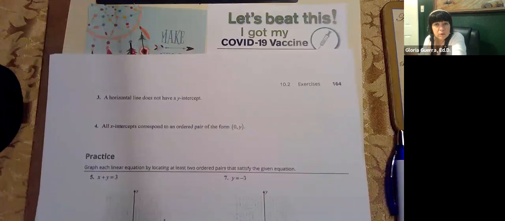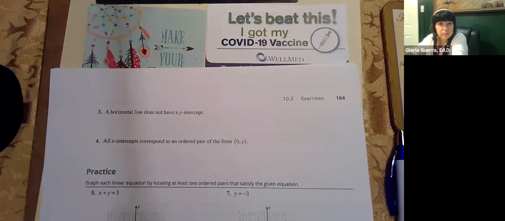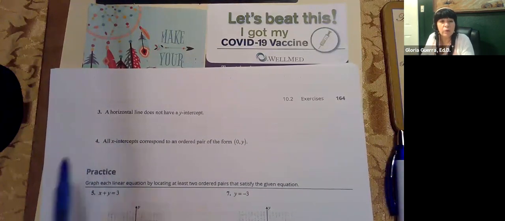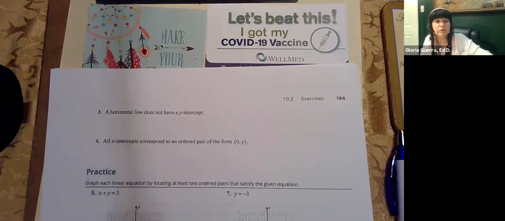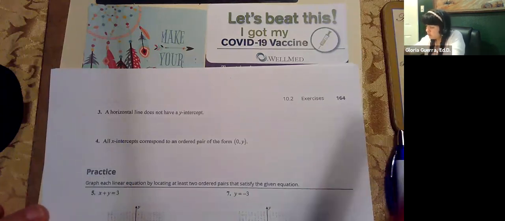And then 164 at the top, it says that a horizontal line does not have a y-intercept. Okay, let's draw that. Let's say I draw a sketch.